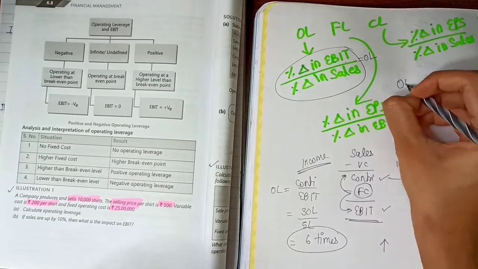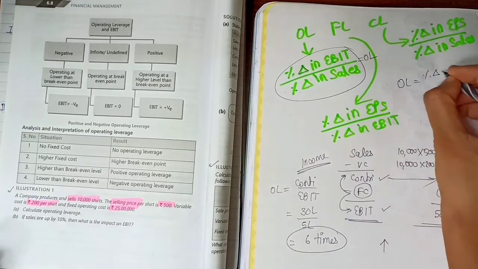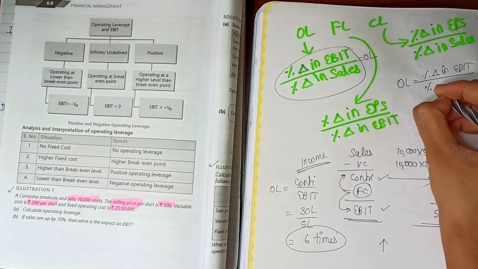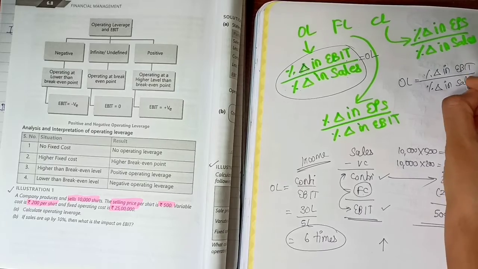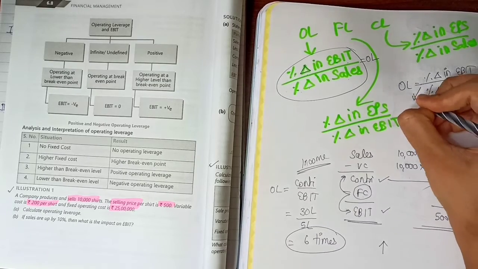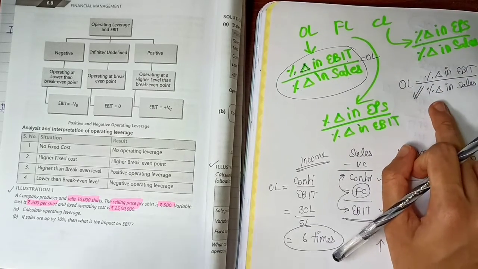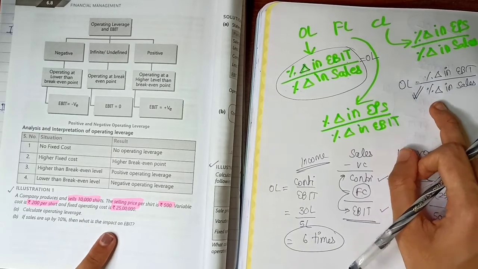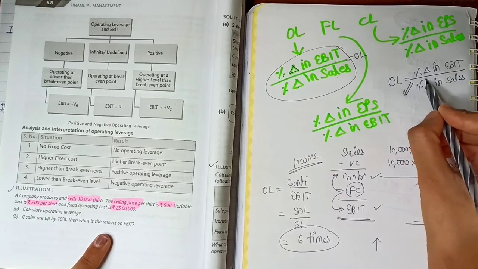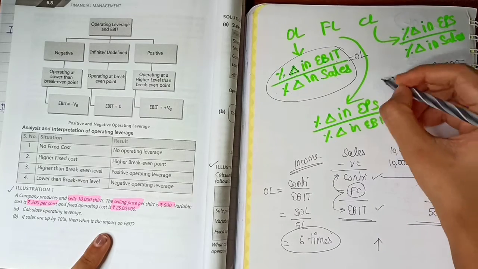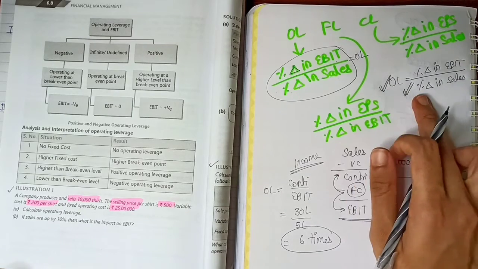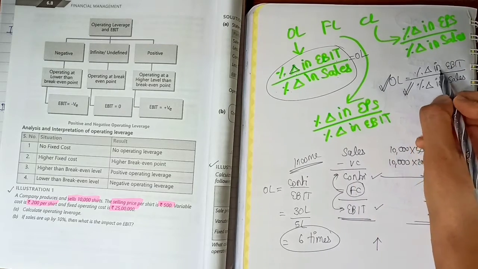So operating leverage equals percentage change in EBIT by percentage change in sales. What they try to say here is that then what is the impact on EBIT? You have to find out the percentage change in EBIT. So you also have the information of operating leverage, that is 6. So you have to multiply these both and you will get your percentage change in EBIT.